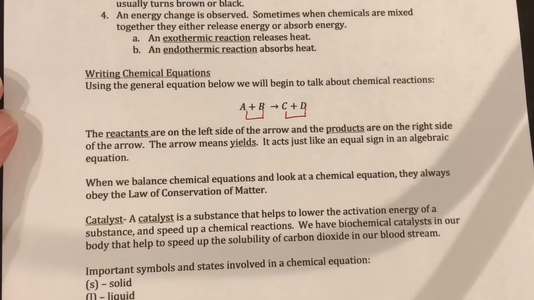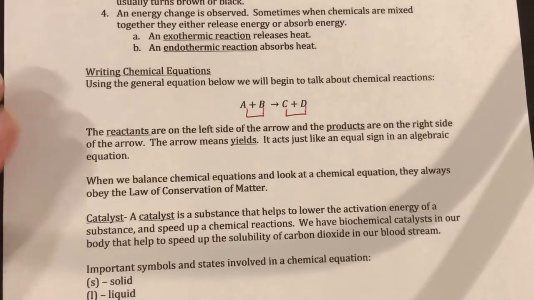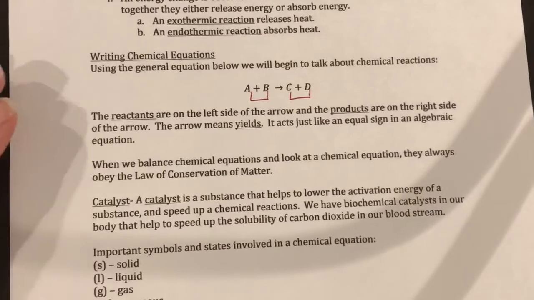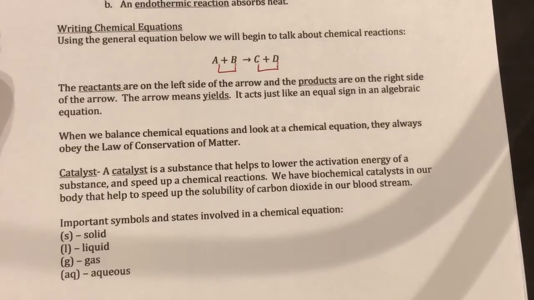So it's super important that if we didn't have it, we would die within a second. Other catalysts that we see in industry are nickel, platinum. They're super expensive catalysts that they use in these fluidized reaction beds.